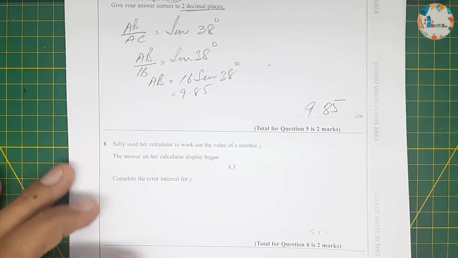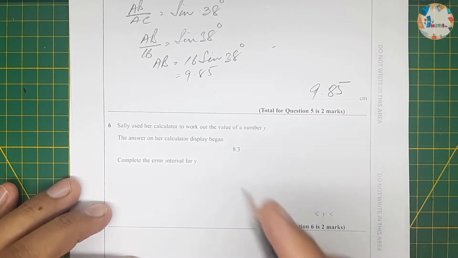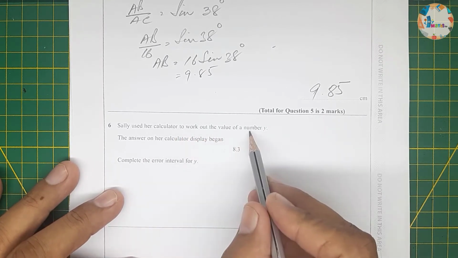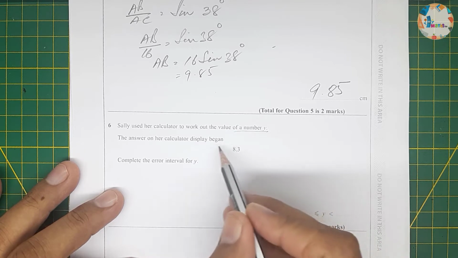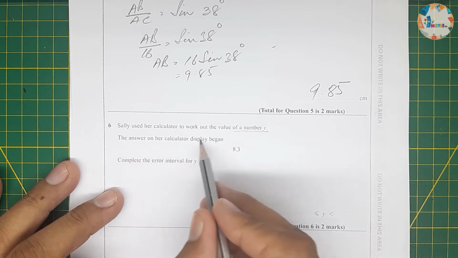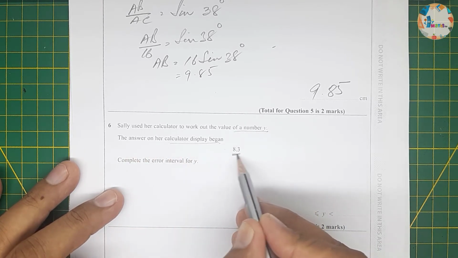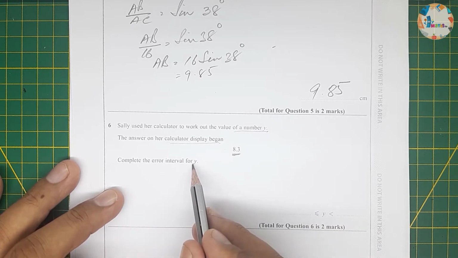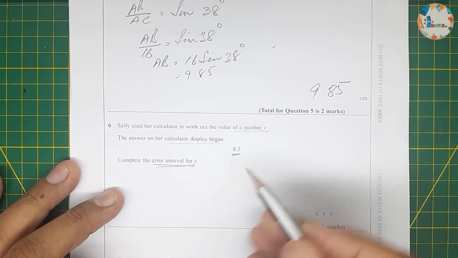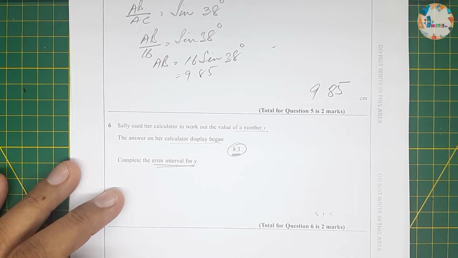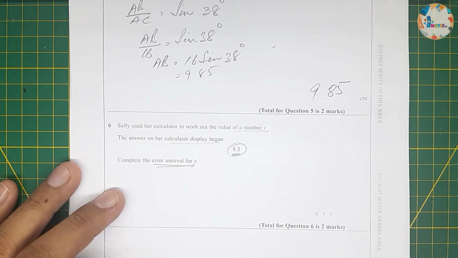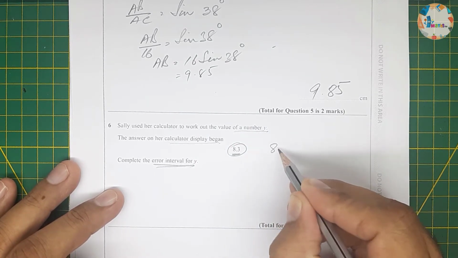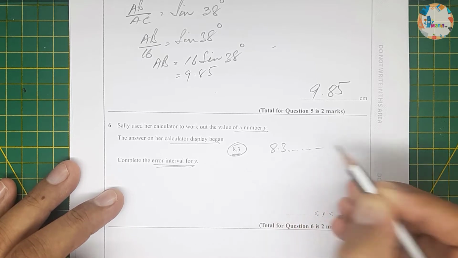Now question number 6 is: Sally used her calculator to work out the value of number y. The answer on the calculator display begins with this. So complete the error interval. It can be 8.3 exactly, or it can be more numbers like 8.3 and some more digits.